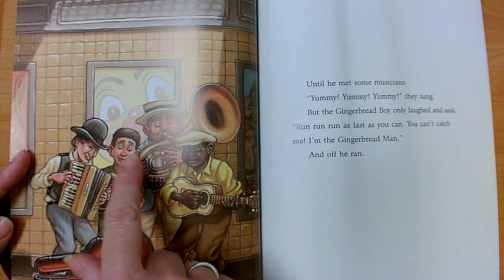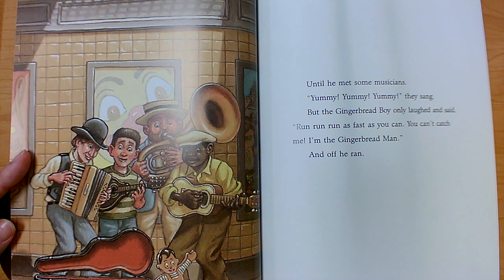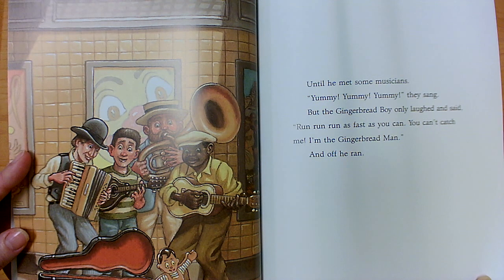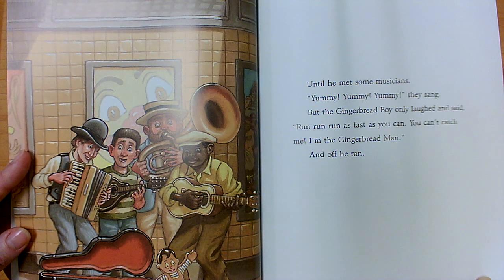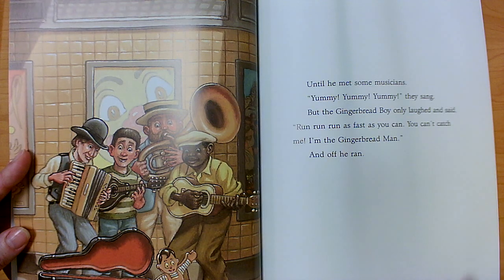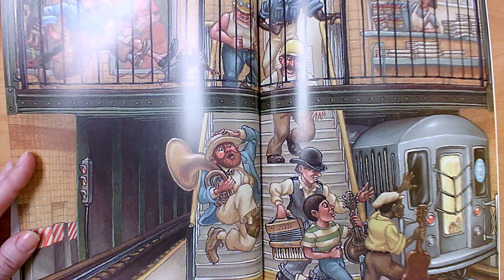Until he met, and it lists the new character. But the gingerbread boy only laughed and said, and then the refrain, and off he ran. That's our pattern. So the next page, we're going to see the musicians and our construction workers and the rat and the man and the woman. They'll be running after him. It'll be a big illustration. When we turn the page after that, I think it's going to start just like this one, until he met. Let's see. There's all of our characters.